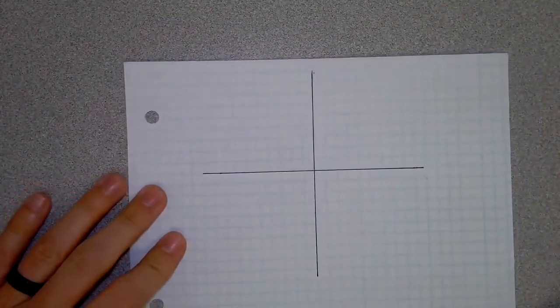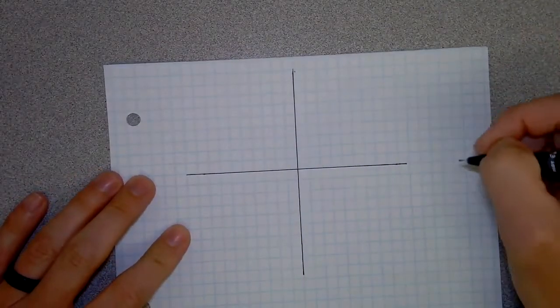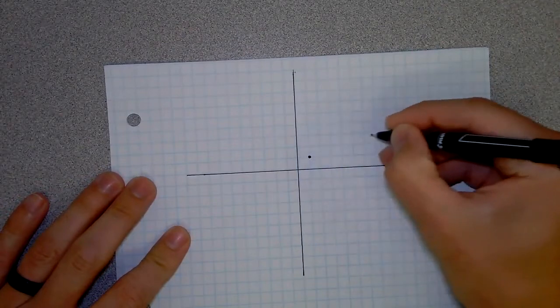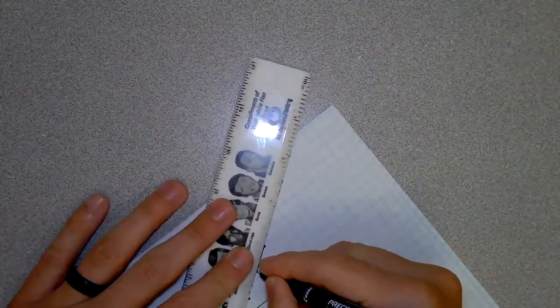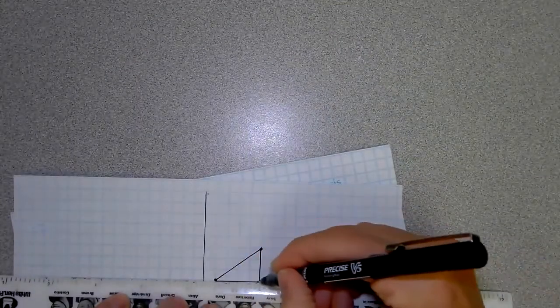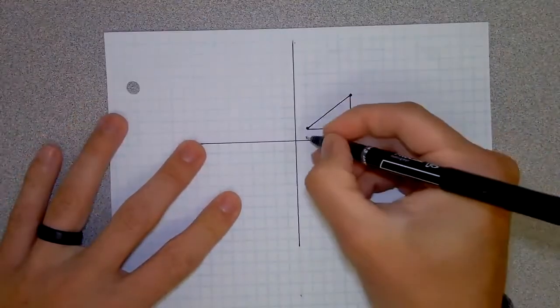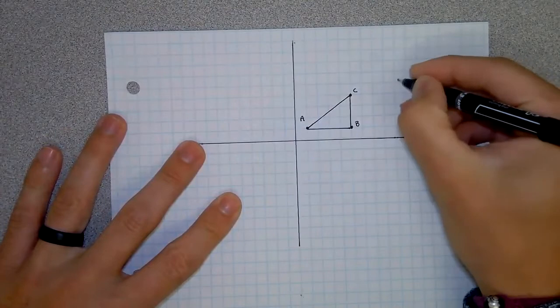My apologies. Got distracted there. What are we doing? We're doing all 3 different types of rotations. Okay, so let's start. Keep it simple. Let's say we've got a triangle like this. All right, A, we'll call this B, and we'll call this C.